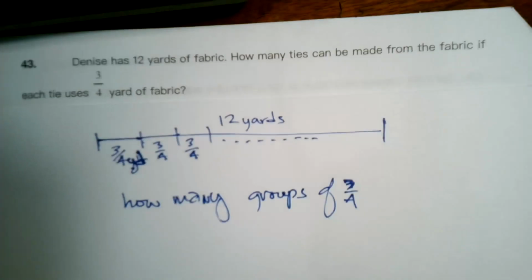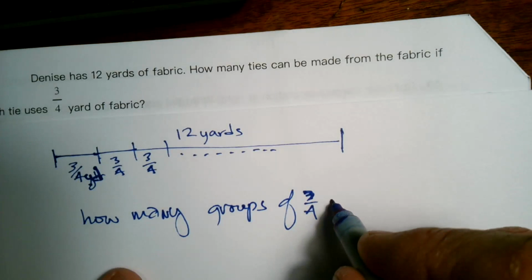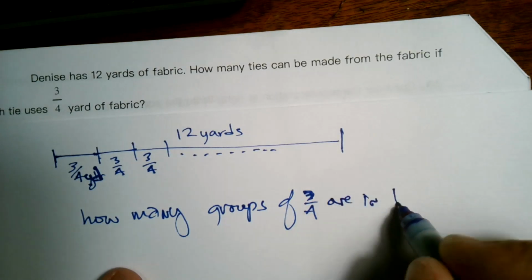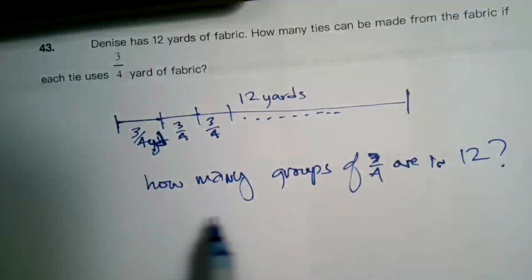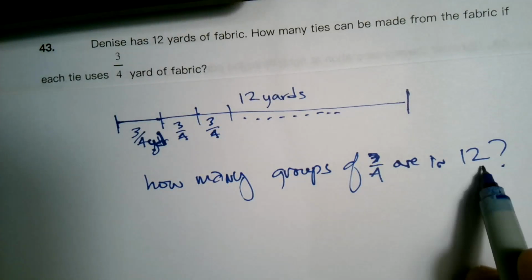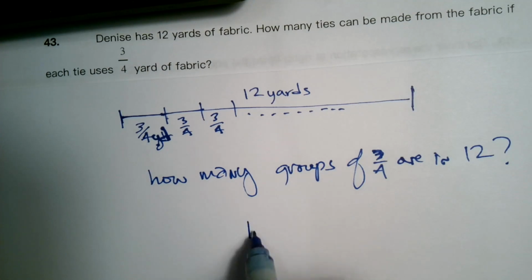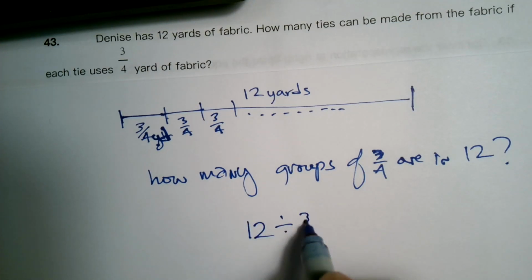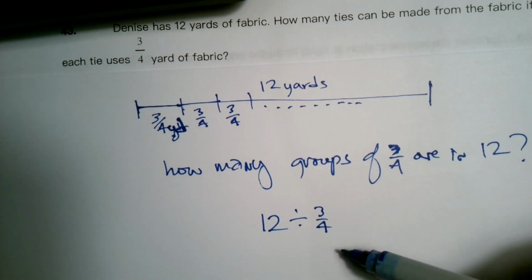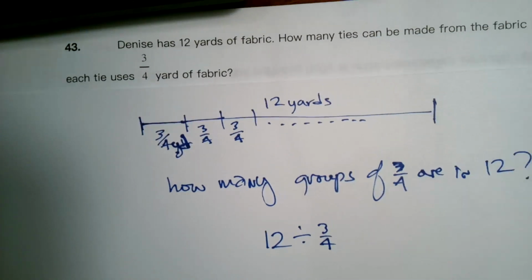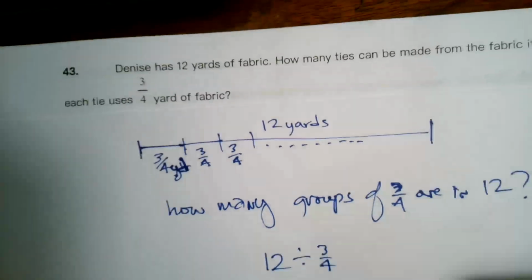We think of that 3/4 as a quantity. How many groups of 3/4 are in 12? That's another way of asking this question. And when we're talking about groups of something in another quantity, that's division. So what I'm asking is, what is 12 divided by 3/4? That would be the concept of what this word problem is getting us to do. Division of a fraction.